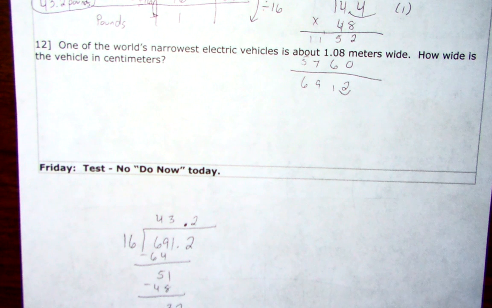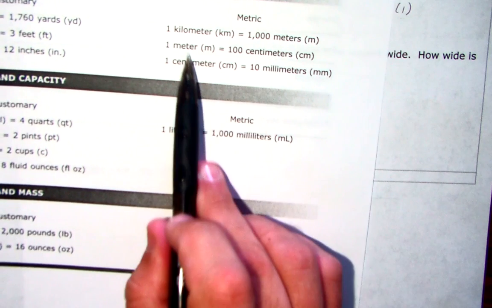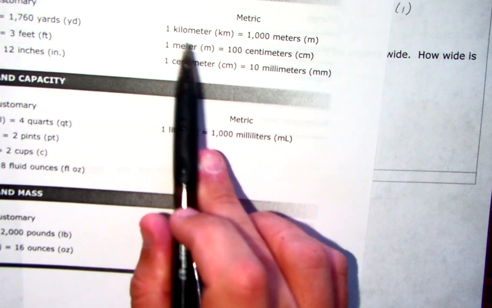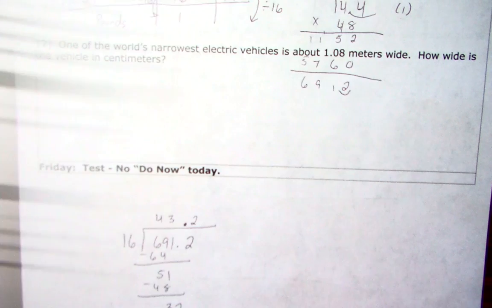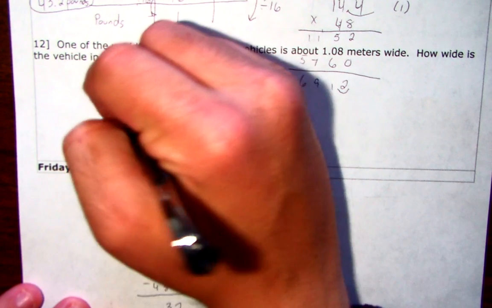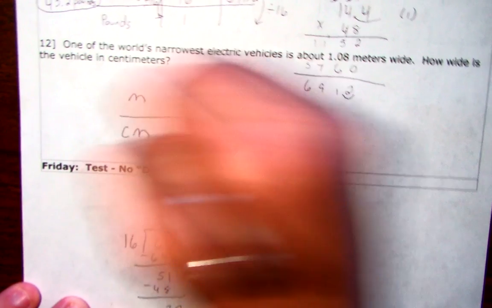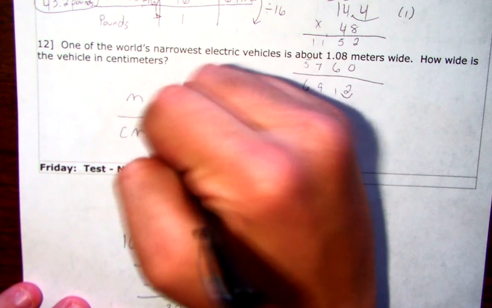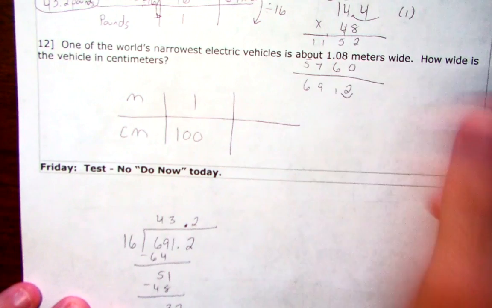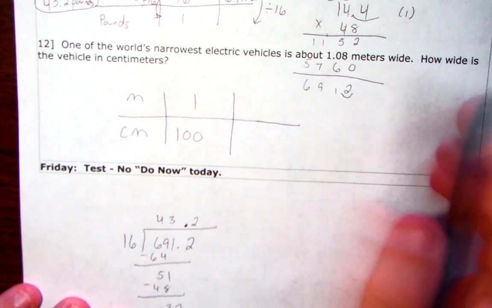So we're talking about centimeters and meters. Well, it tells us right here on our star chart that 1 meter is equal to 100 centimeters. So again, 1 meter is 100 centimeters. Well, it's 1.08 meters wide.